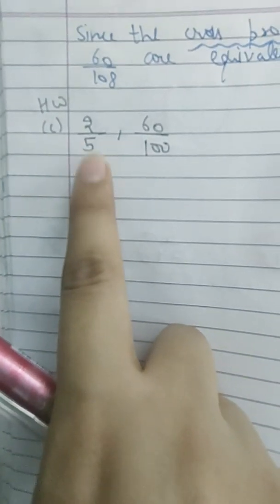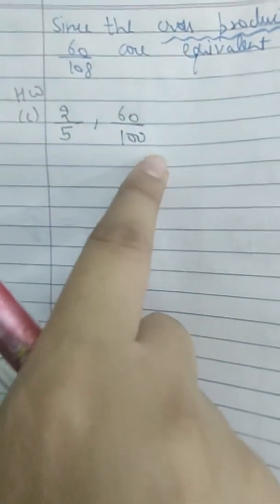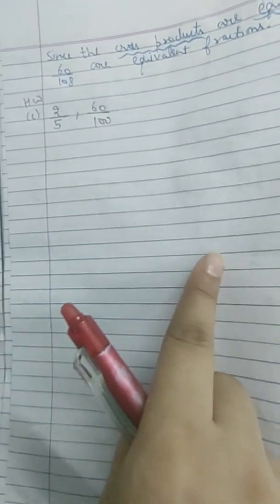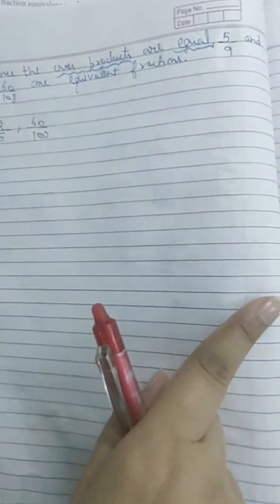Now I have given you part C as homework. 2 by 5, 60 by 100. 100 will multiply by 2, and 5 will multiply by 60. You will get the answer. Okay, then if the answer is equal, you will say yes, it is an equivalent fraction. If the answer is not equal, you will say no, it is not an equivalent fraction.